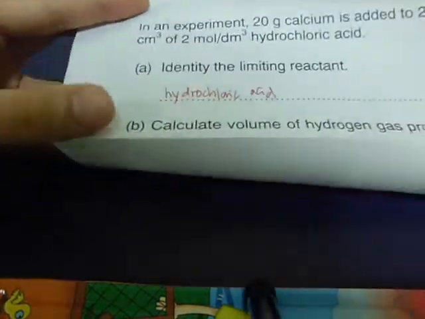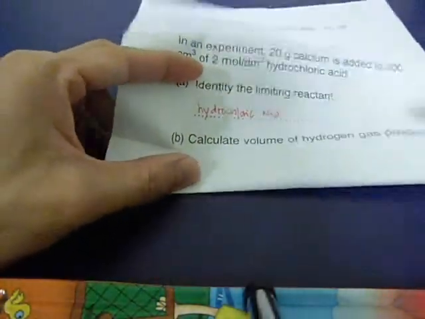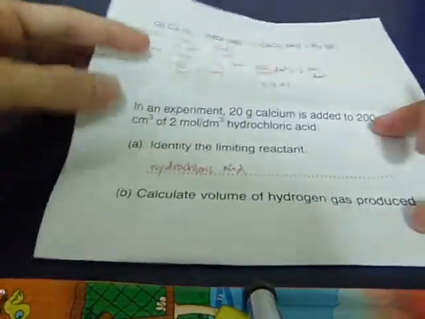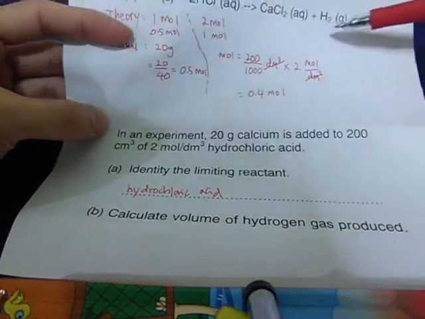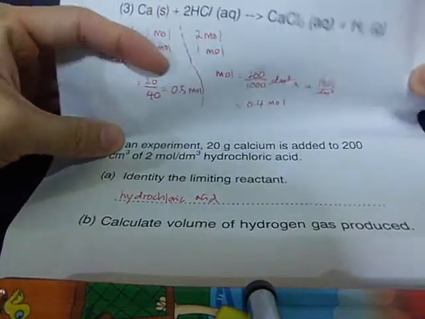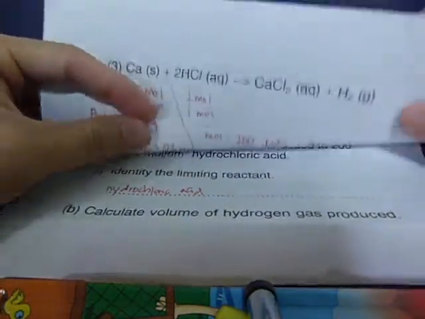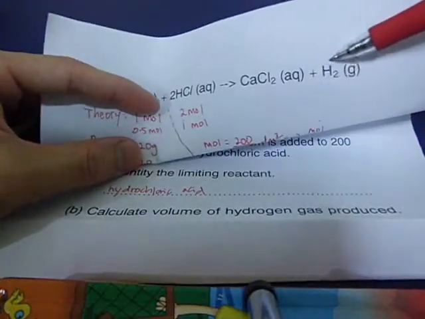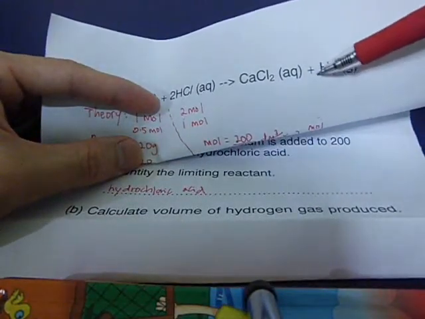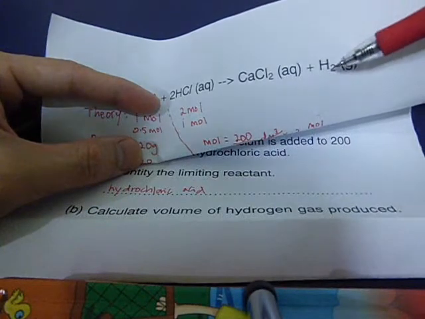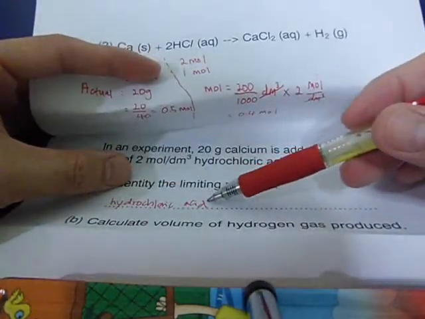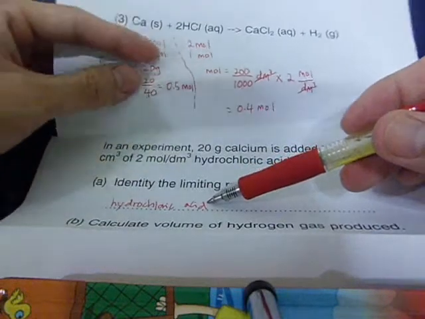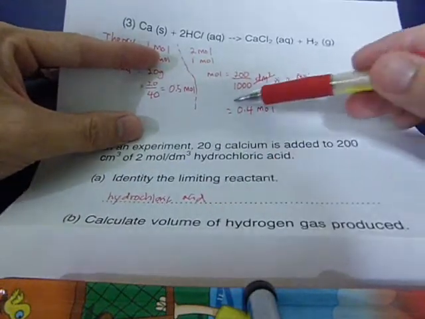Now let's go on to calculate the volume of the hydrogen gas produced. Again, your hydrogen gas is your product. The amount of product produced in a chemical reaction depends on the limiting reactant, which in this case is hydrochloric acid. How much hydrochloric acid is used in the reaction?